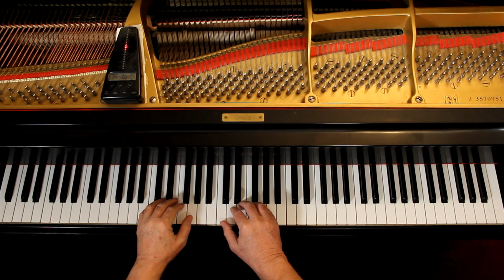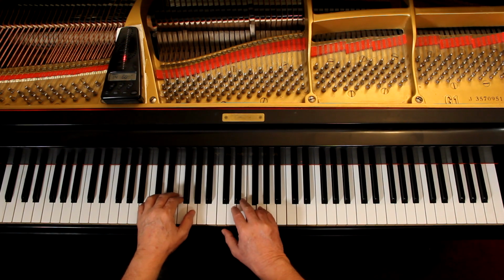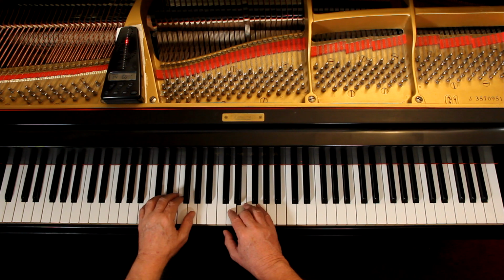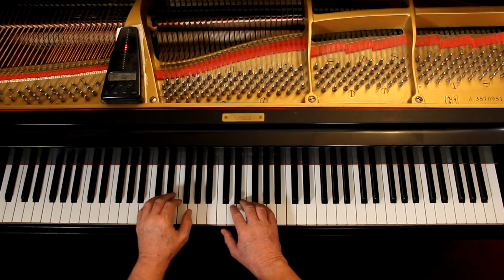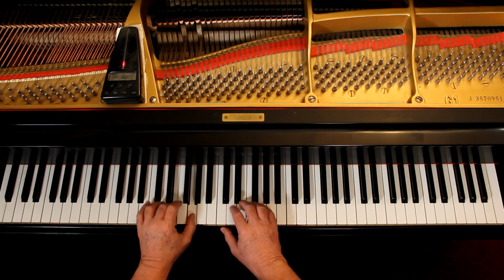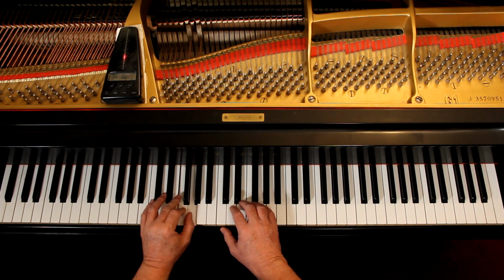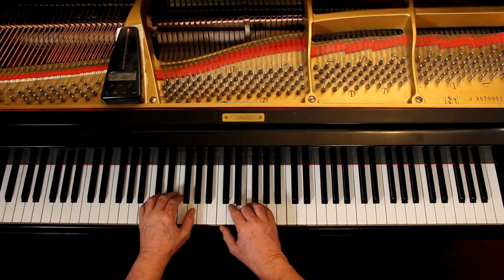Let's play this together slowly. We're not performing it, just checking notes and rhythms. And we will do the repeat. So I'll give us 4 counts. 1, 2, ready, go. 1, rest, rest. Rest, rest.